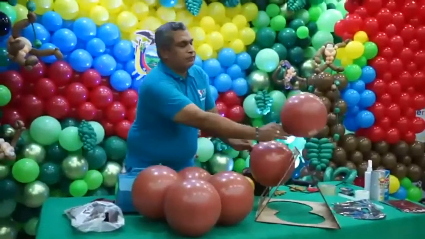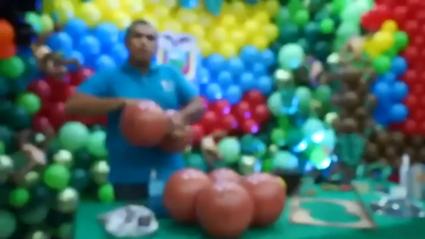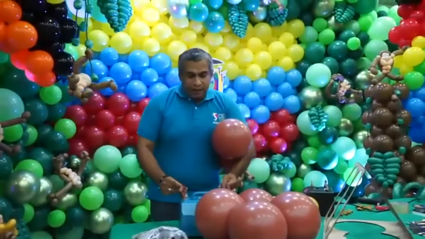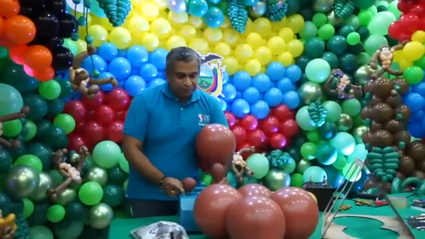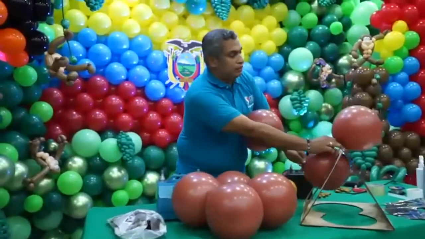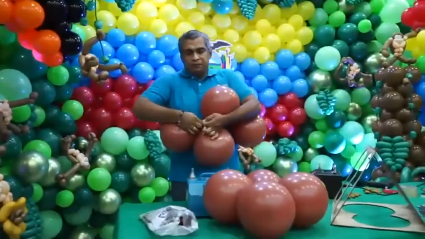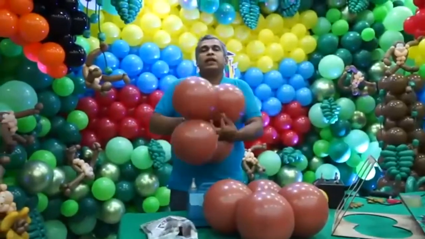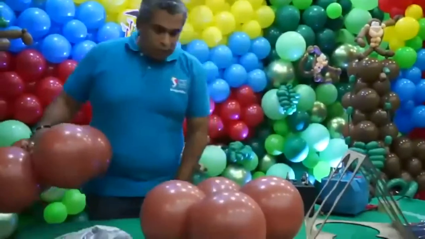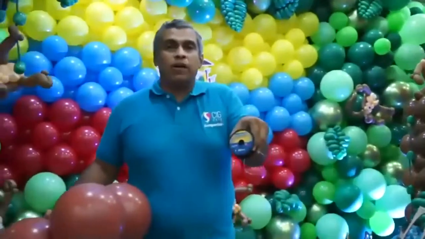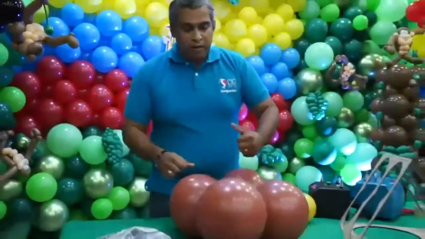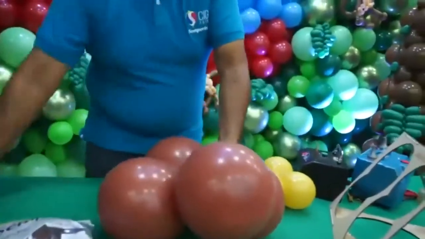We are going to use monofilament to tie together all the balloons of our base. The first thing I'm going to do is tie the monofilament to the first cluster of 4. I'm going to tie really hard. These are round 5 mustard, size of 4.5 inches. We're going to put them on top of the round 12, and we use the monofilament to pass through this cluster of 4 so it gets really tight to the cluster of 12. We're going to put again the cluster of terracotta, passing through the balloons 3 or 4 times.